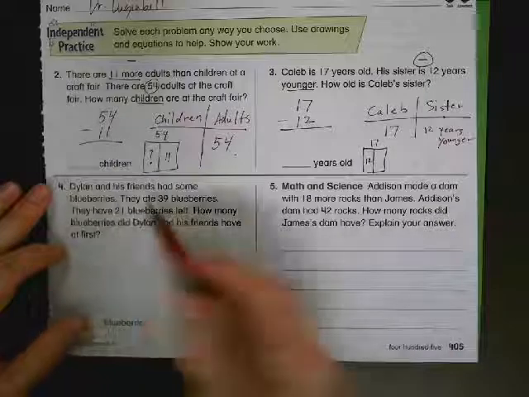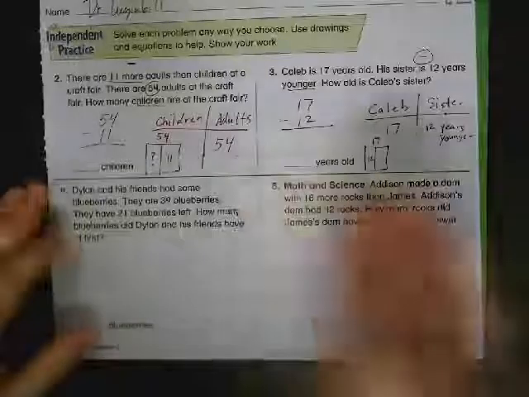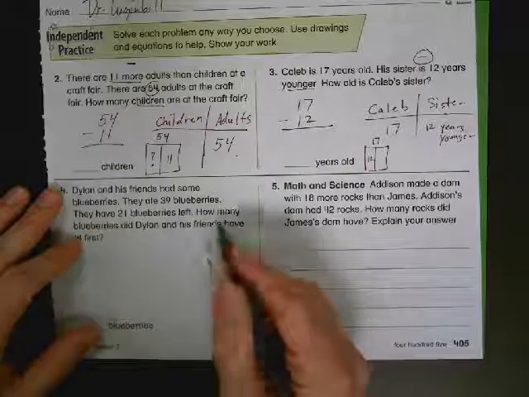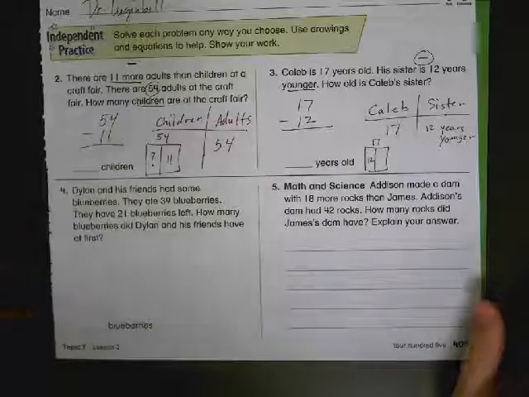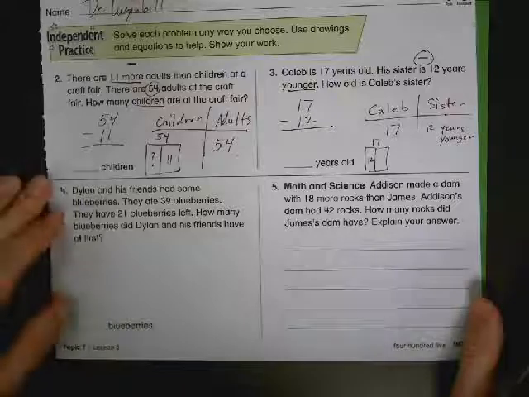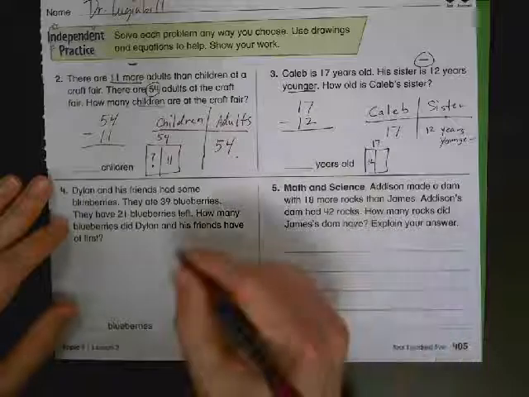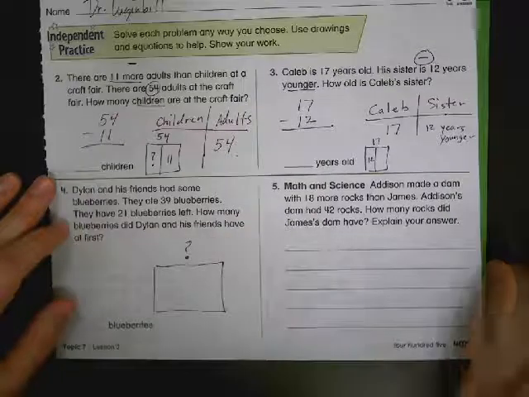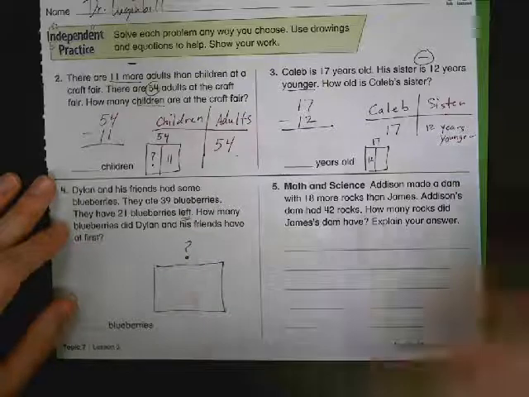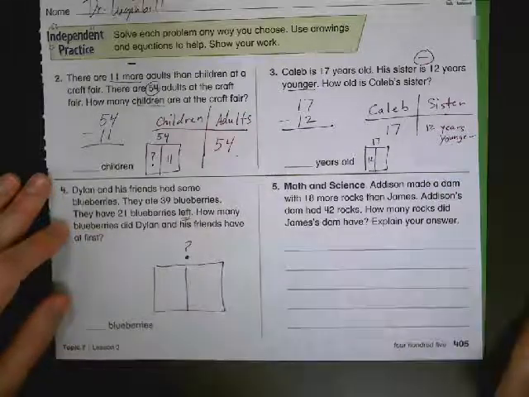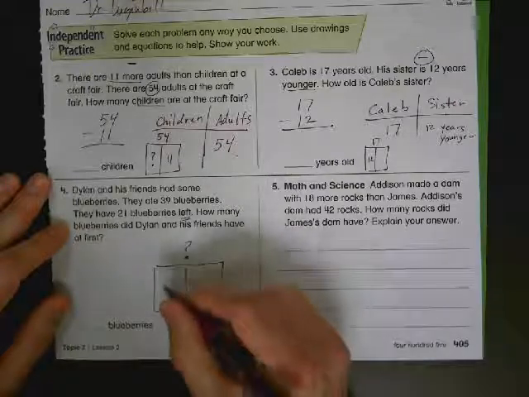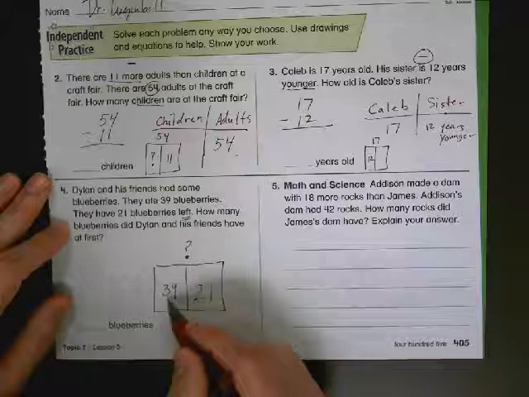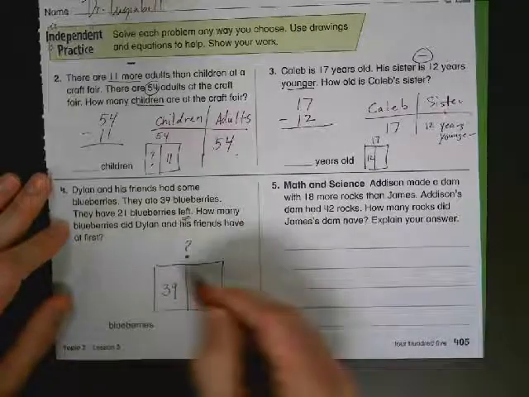Number 4, it says Dylan and his friends had some blueberries. They ate 39 blueberries. They have 21 left. How many blueberries did Dylan and his friends have at first? So we have a question mark. We're like, how many blueberries does Dylan have? We know that they ate 39 blueberries, and they have 21 blueberries left. What we don't know is how many they had to start with.